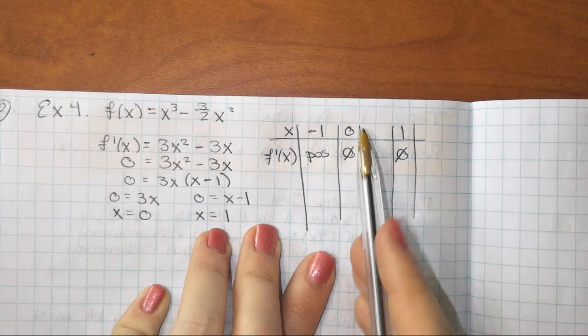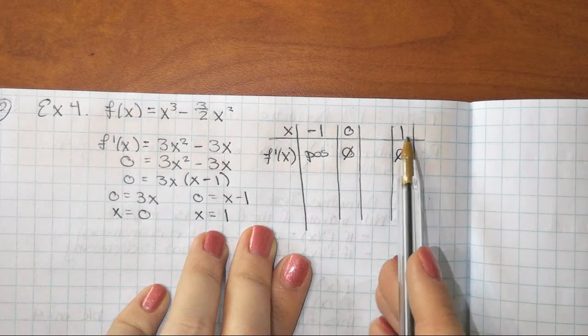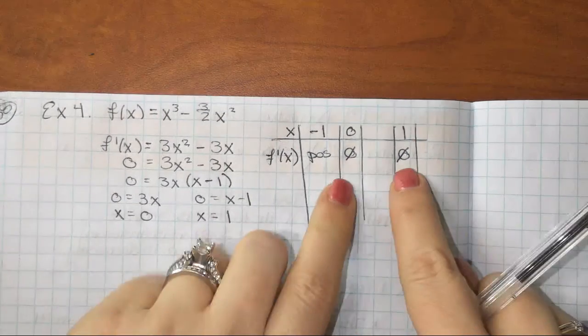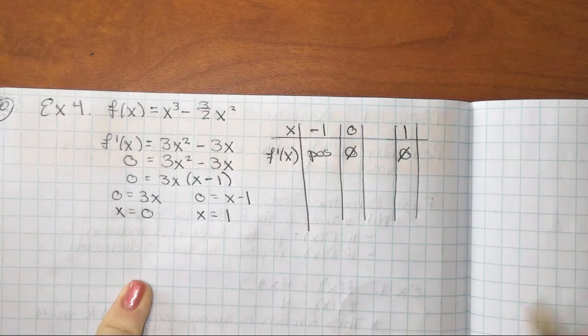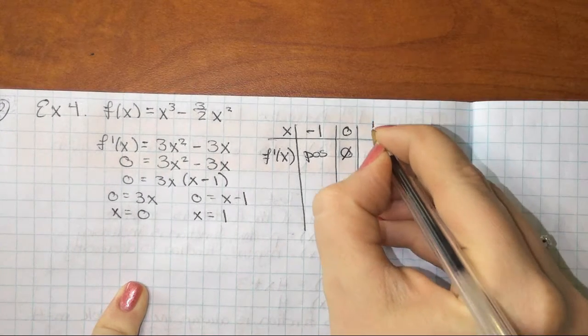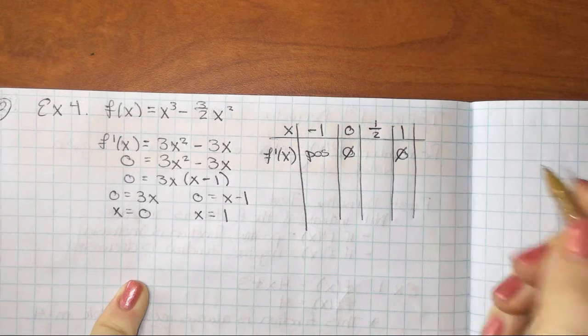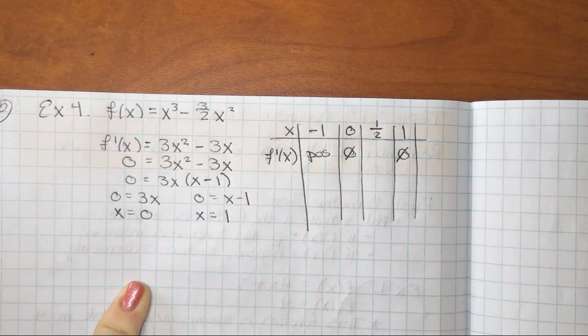Now, we have to go to the right of 0, but I also want it to be smaller than 1 because these were important. So what's a number that's in between 0 and 1? 0.5. 1/2. Okay, you plug in 0.5 into a quadratic the way that it is and multiply it. Tell me how that goes.